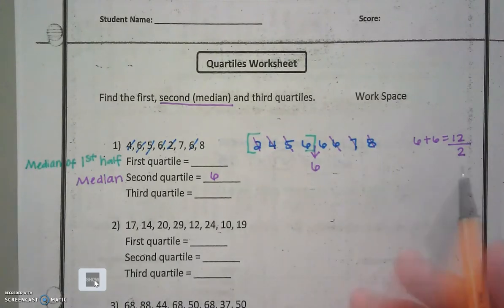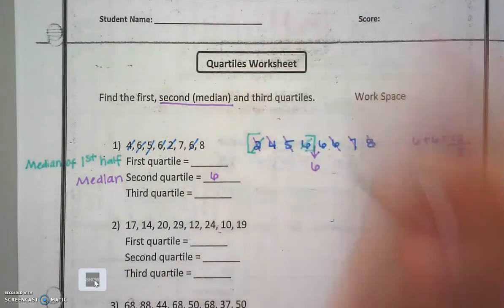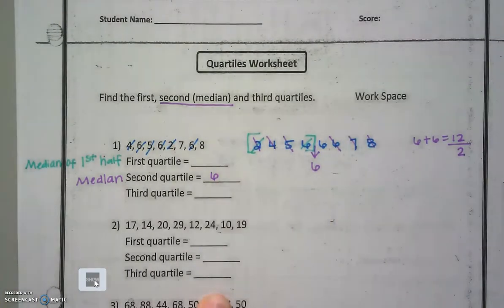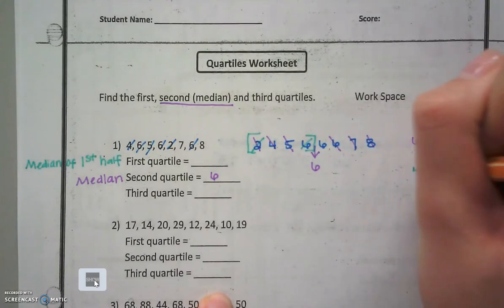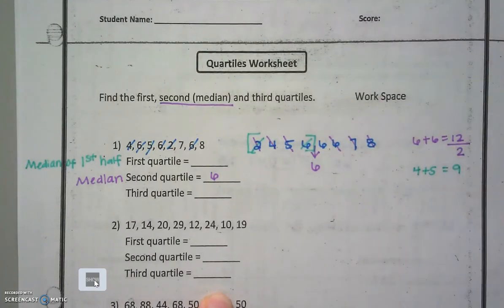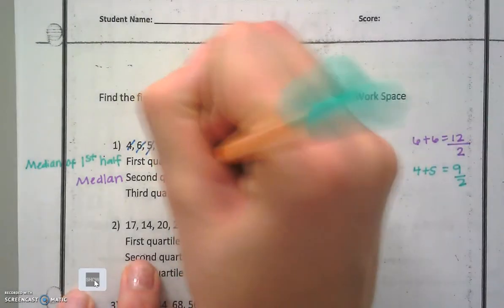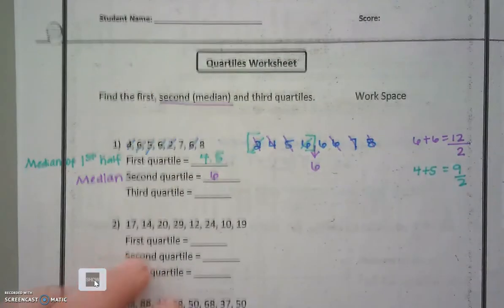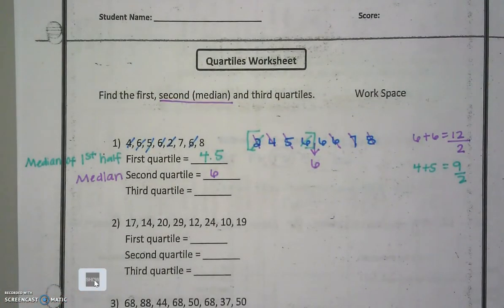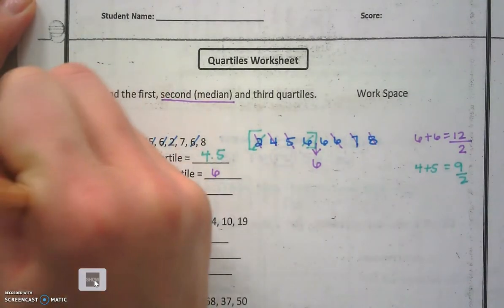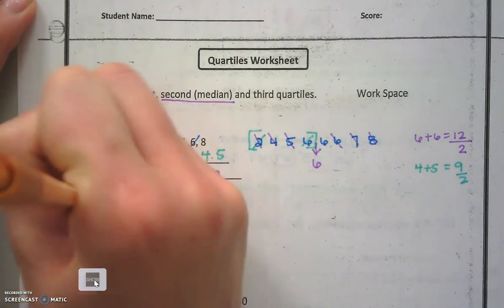So you're going to do the same thing. We're going to eliminate a number on either end. And notice we have a 4 and a 5 in the middle. So we're going to take 4 plus 5 and get 9. What's 9 divided by 2? 4.5. And that's going to be our first quartile. You're going to follow that same process for the second half of your data. So when we ask for the third quartile, this is the median, the middle of the second half.